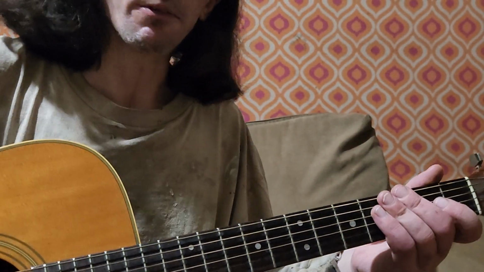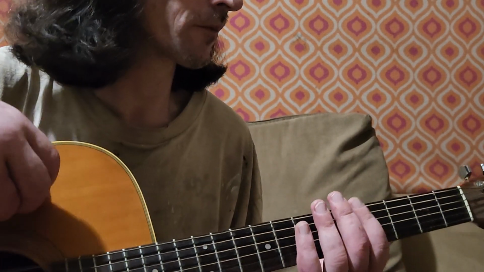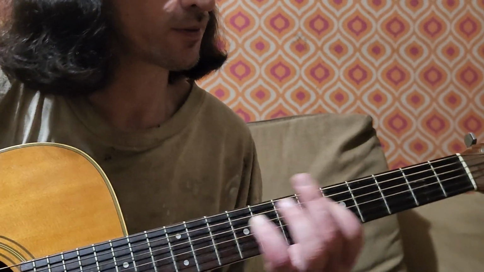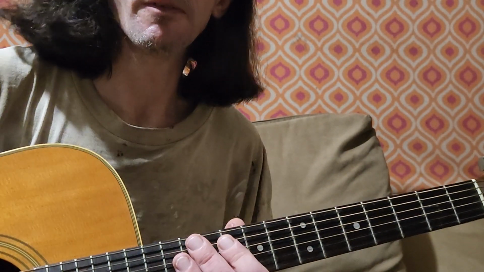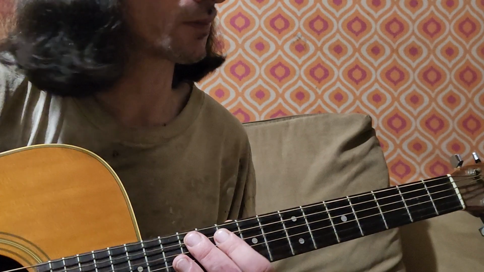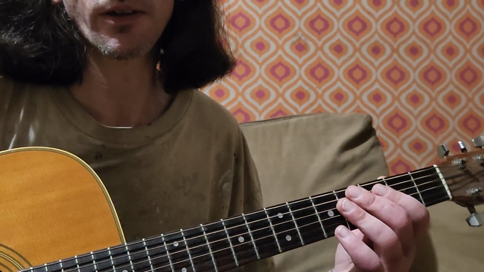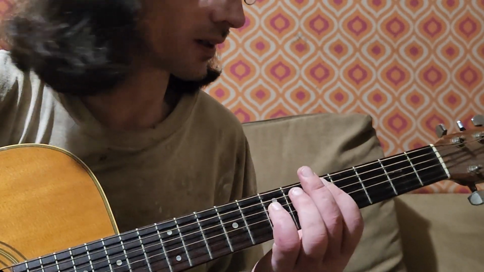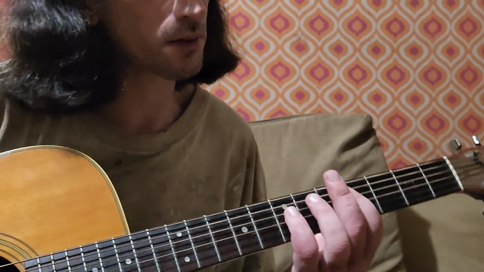And then come the power chords. G5, high F5. That's F5, D5, C5. Now we're going to go to that low F5. This one's going to be D5, C5, and B5.